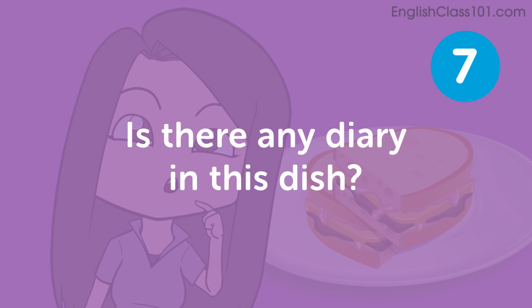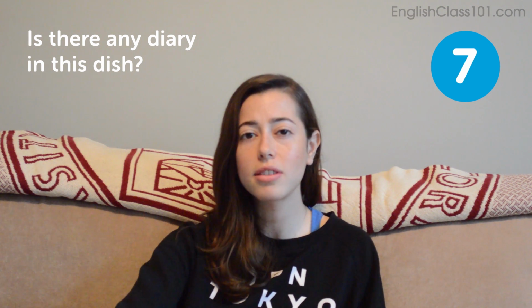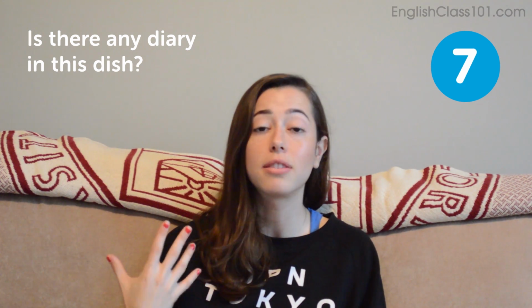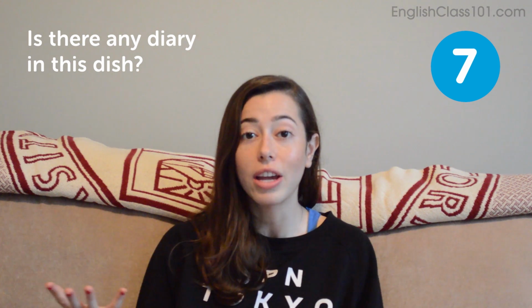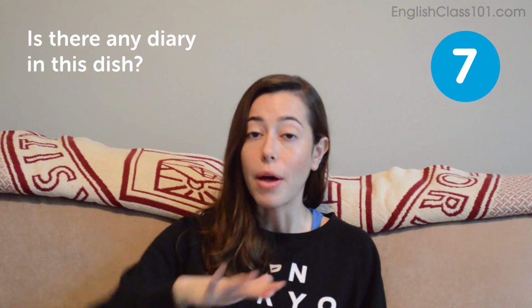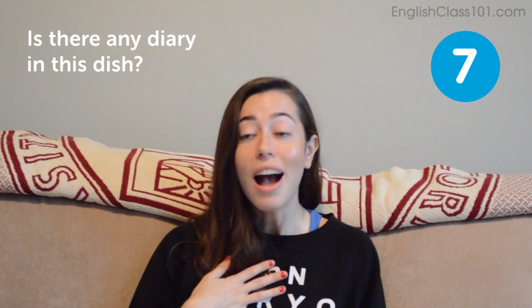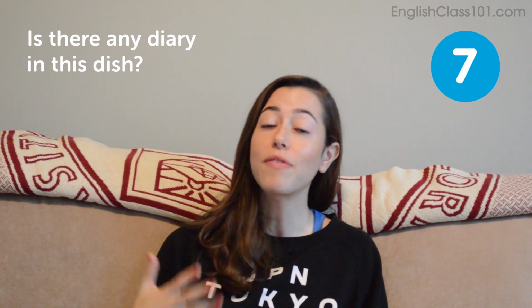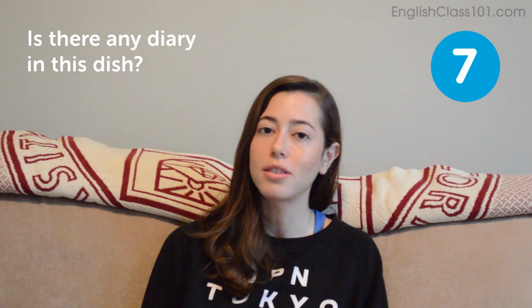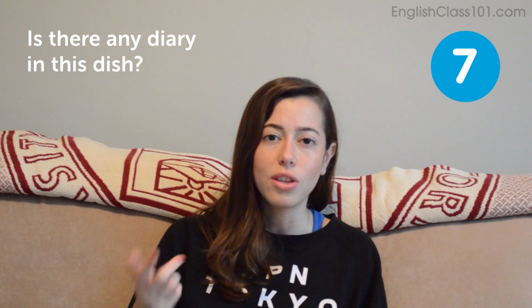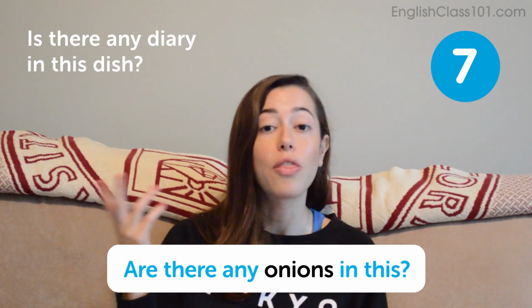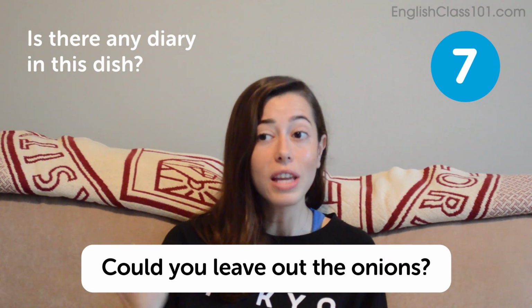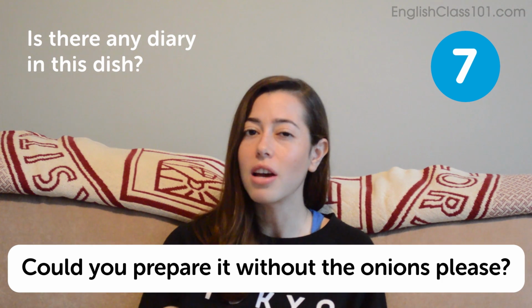Is there any dairy in this dish? This is something you would say if you have a dairy allergy, a dairy intolerance, or you just don't like dairy. You're asking the waiter about the ingredients in a particular dish. I do this all the time. Is there any cheese in this? No? Okay. And if there is an ingredient that you don't want, for example, onions, you could say, "Are there any onions in this?" And the waiter might say yes. And if you don't want it, you could always request, "Could you leave out the onions? Could you prepare it without the onions, please?"